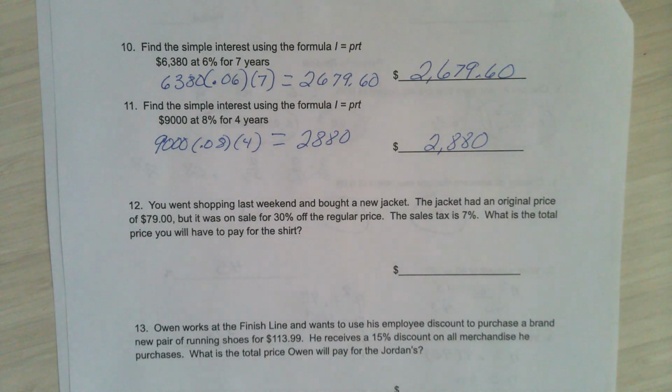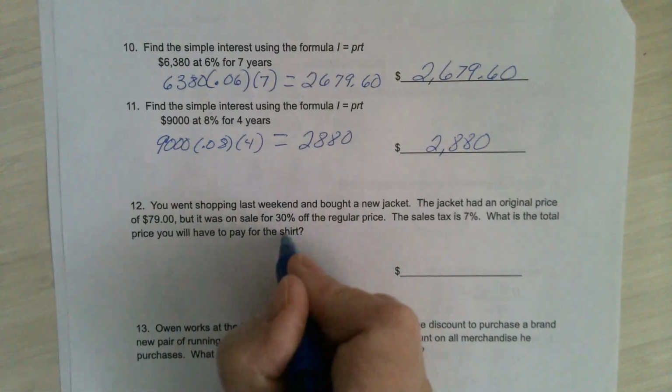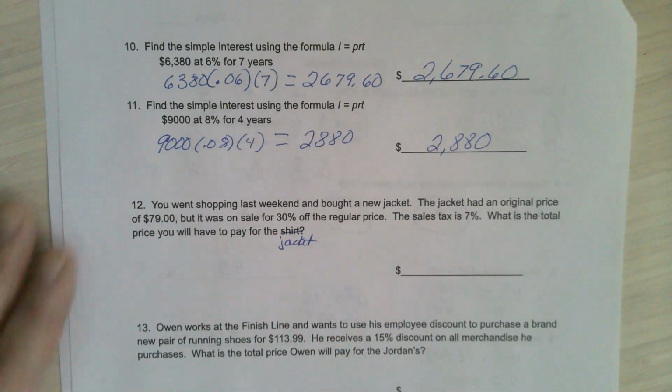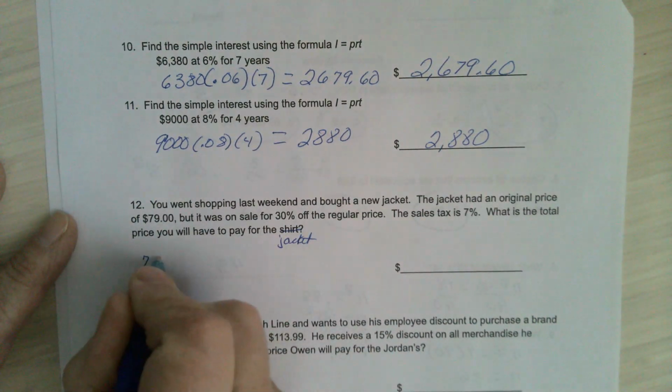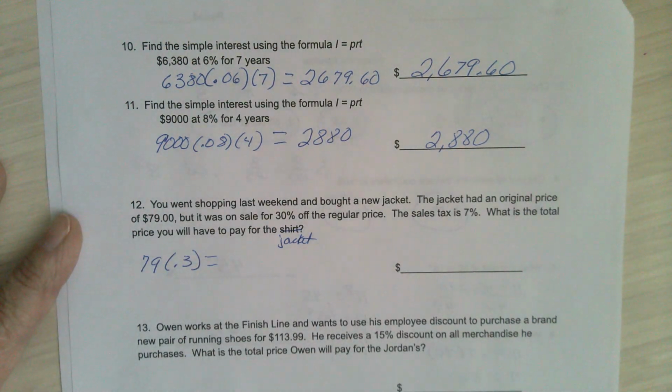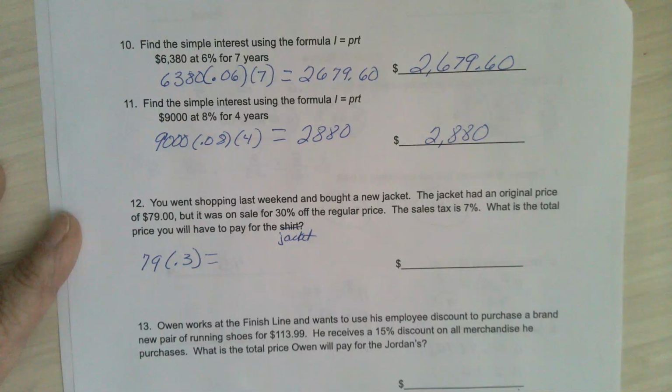In problem number 12, you went shopping last weekend and bought a new jacket. The jacket had an original price of $79, but it was on sale for 30% off the regular price. The sales tax is 7%. What is the total price you will have to pay for the shirt? Well, I think it should say jacket instead of shirt, so let's put jacket there. Okay, so you're going to do $79 times 0.3. When you take it times 0.3, that's going to tell you how much it's marked down.